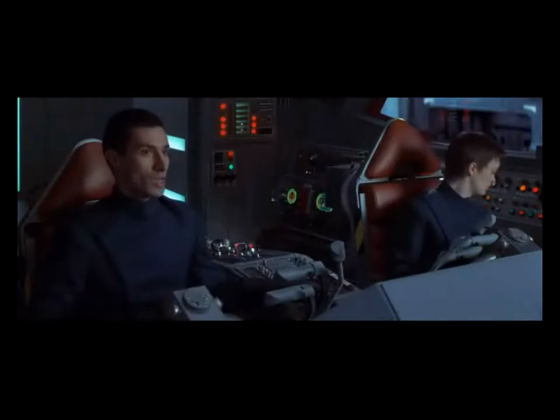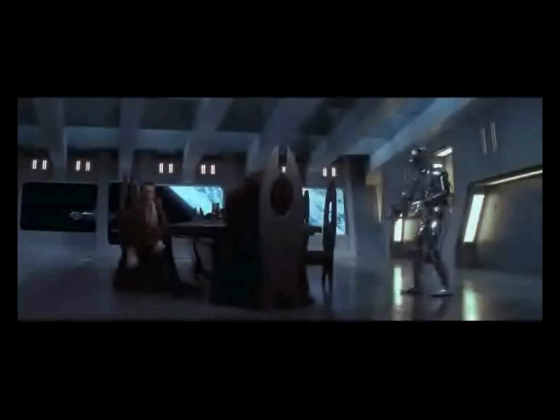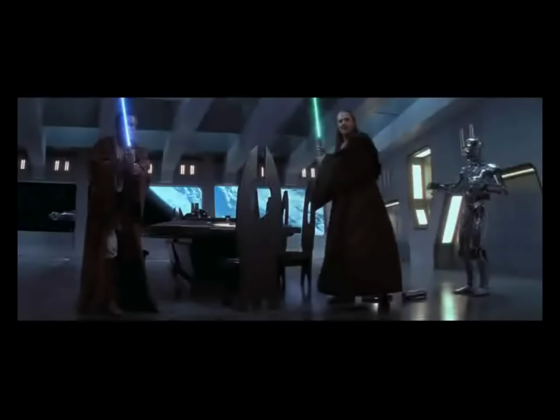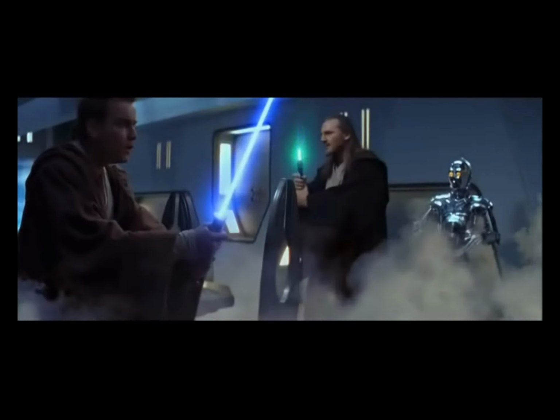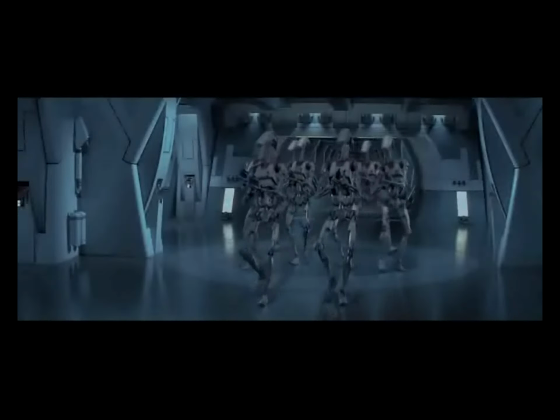Okay, so first thing they do is blow up their ship that they know they're not in. That makes sense. And they just happen to have poison gas in those air ducts.